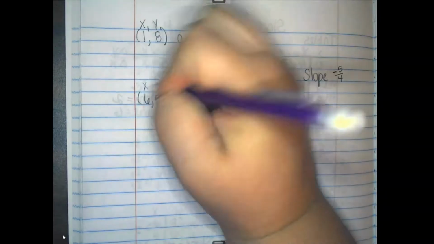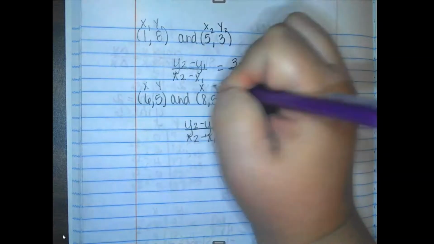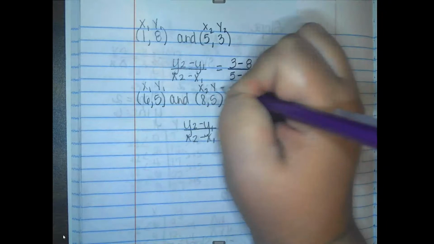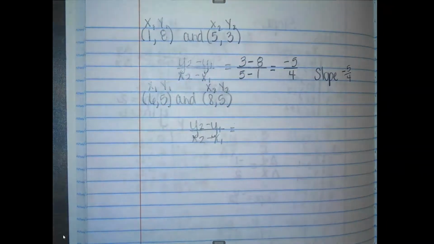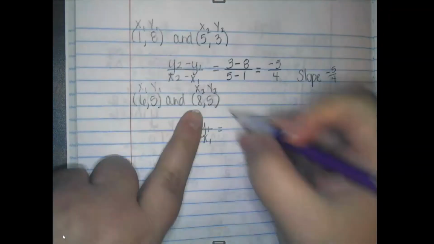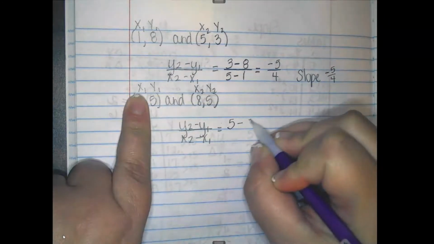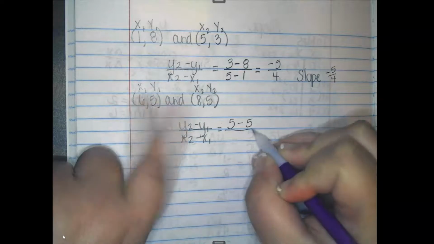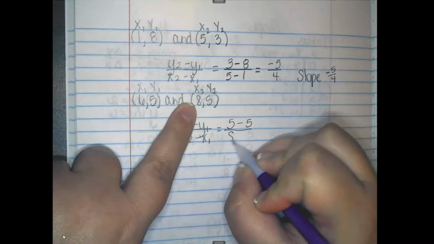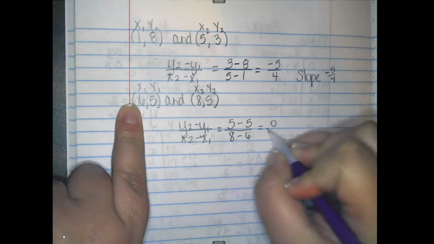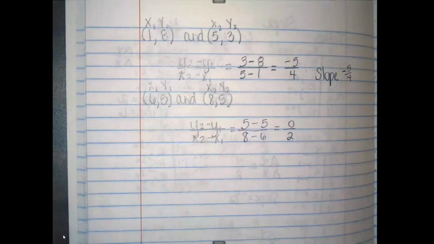So x, y, x, y. First, second. Alright, so when I do my y2, which is 5, minus my y1, which is 5, and x2, which is 8, minus x1, which is 6, I get 0 over 2. So I have a 0.